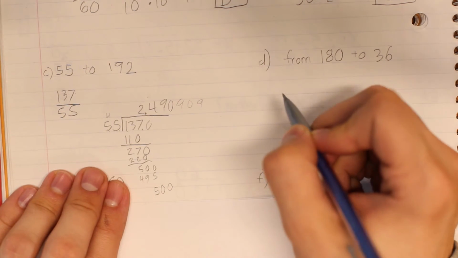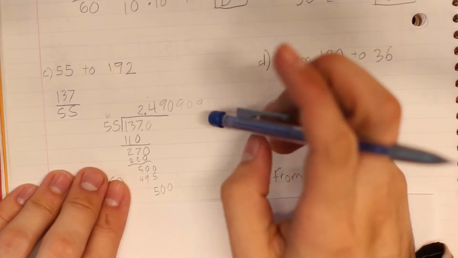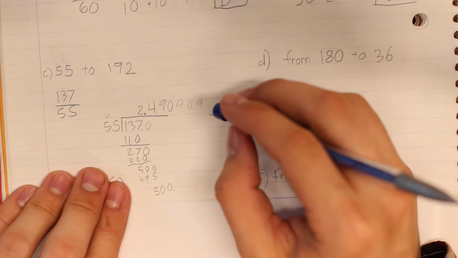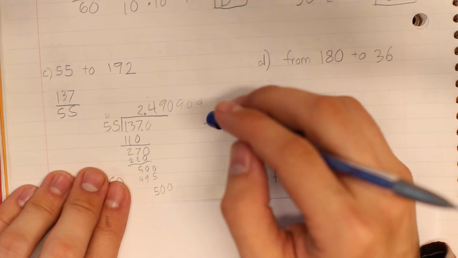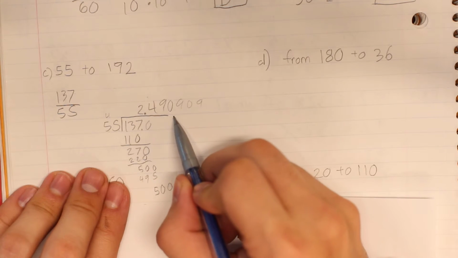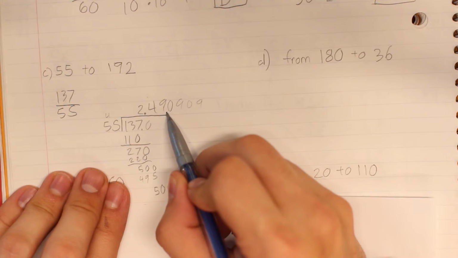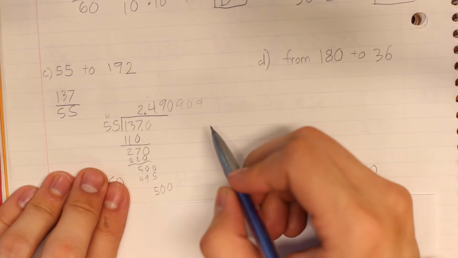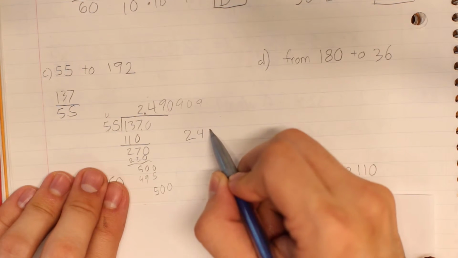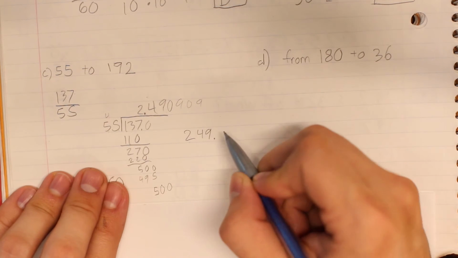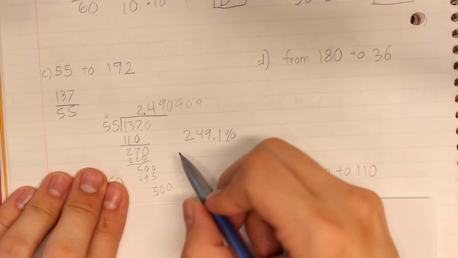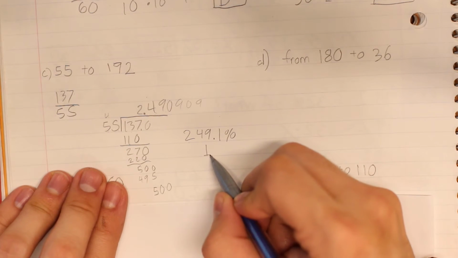a 0. So this is one of those times where it's like, when necessary, round to the nearest tenth of a percent. So 1/10 of a percent, because of how this looks right here, we would have to put the decimal back 2. So you would end up with 249.1%, and it's definitely an increase.